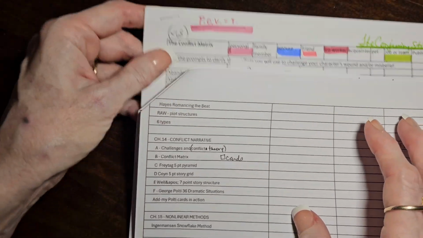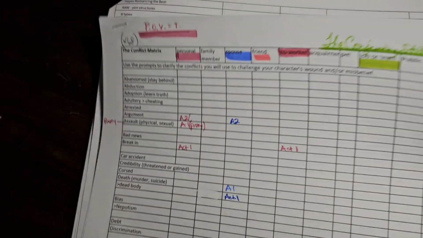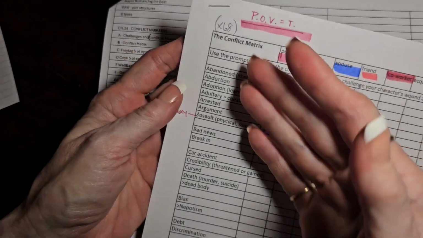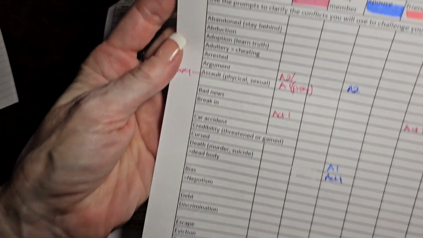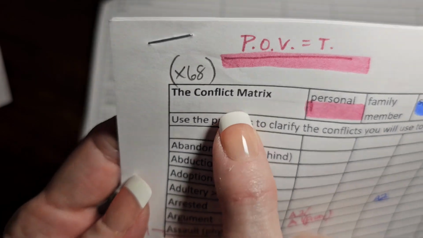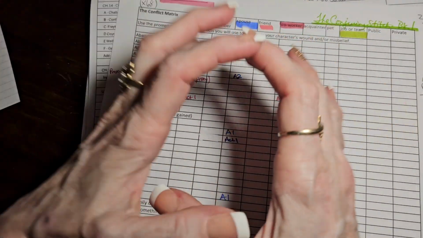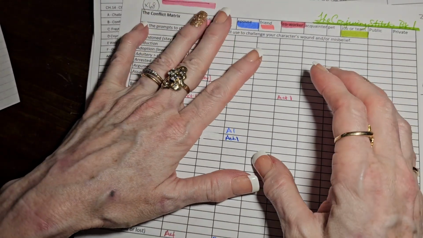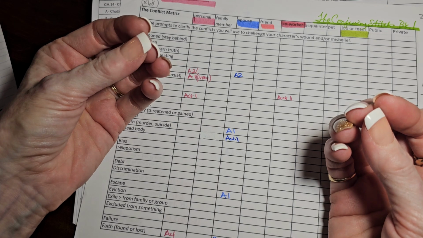So in order to demonstrate that for you in the book, I have a 68-point conflict matrix. This has 68 different kinds of conflict that you can use to build out a conflict-driven narrative if that's the kind of story that you're writing.